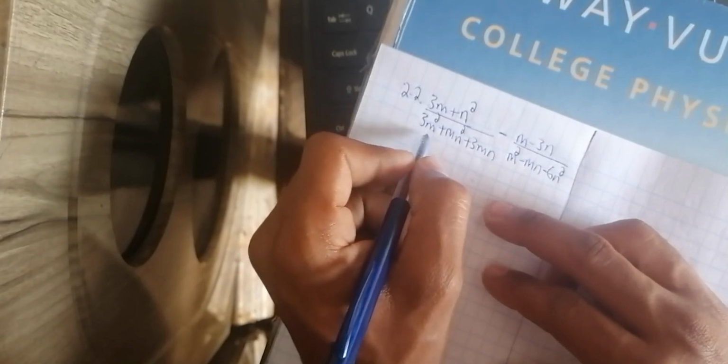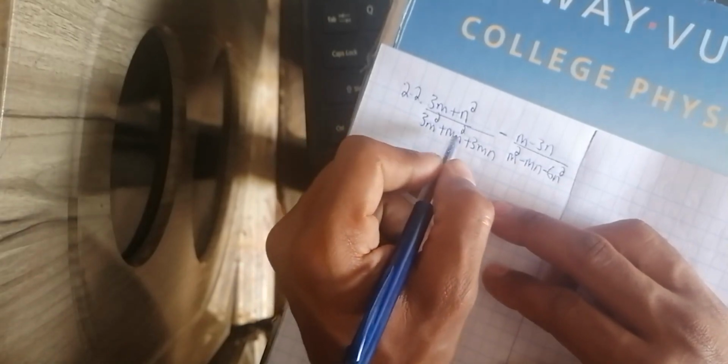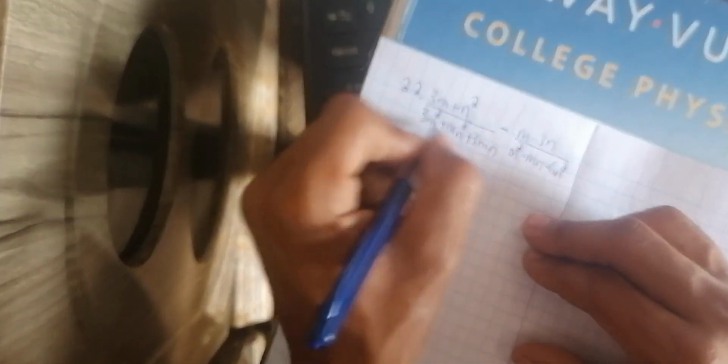Right, let me check if I've copied everything correctly. This is 3m squared, mn squared. Oh, there's something missing here.